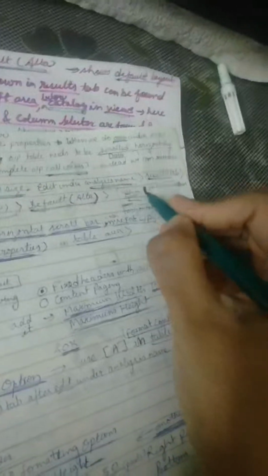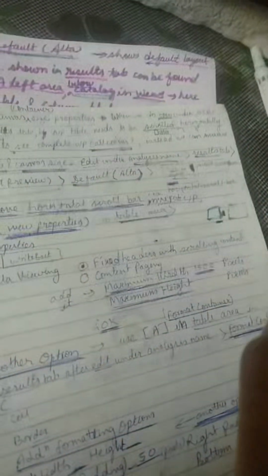Now let's say you have a vertical scroll bar and horizontal scroll bar here. To remove these scroll bars in the report output, we go to view properties in the table area. Just beside the table you have view properties, you have edit, you have format container, right?